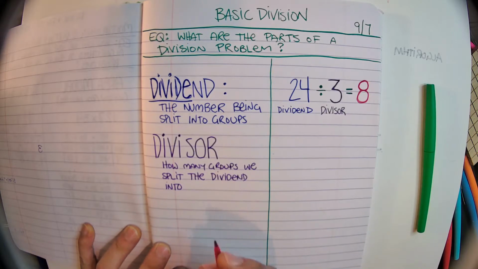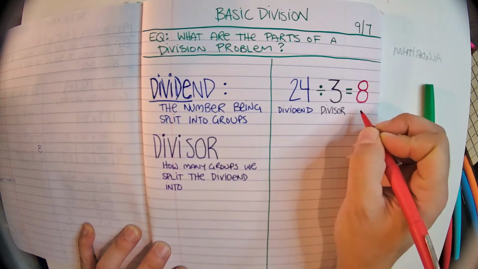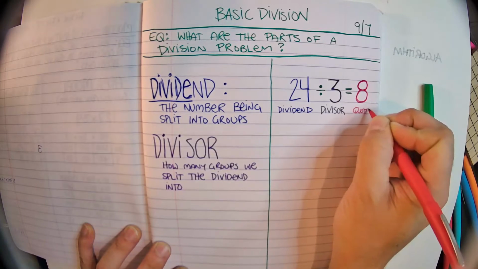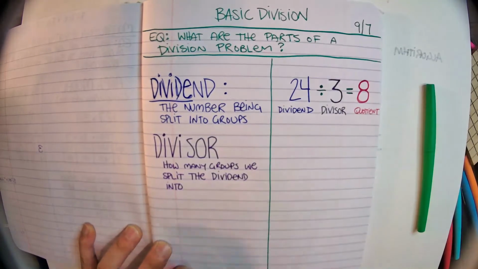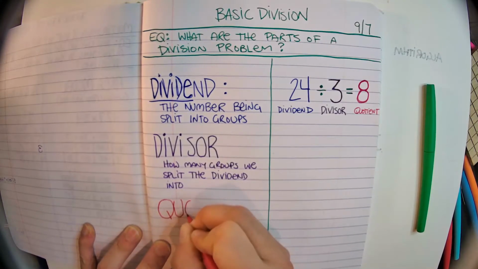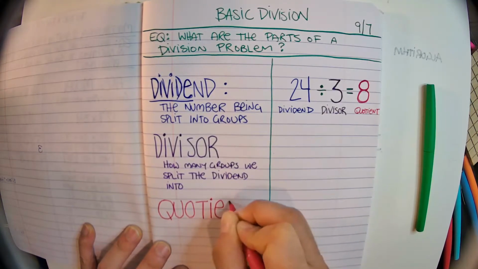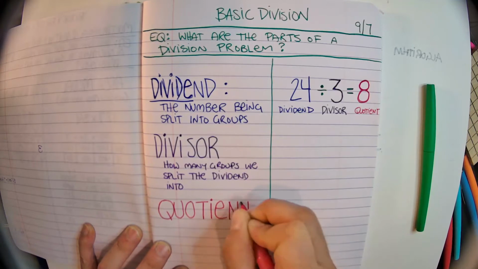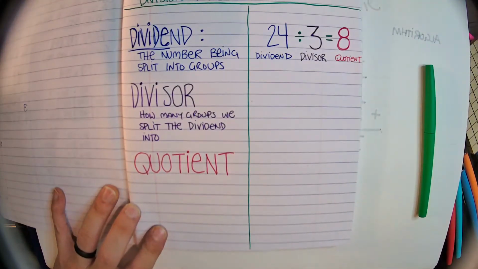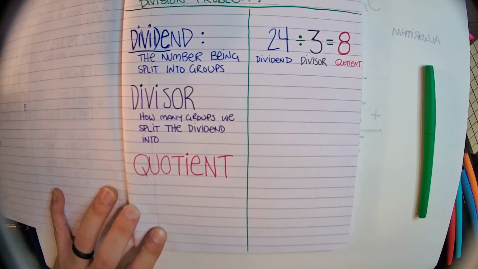And what we need to discuss is, of course, the answer to our division problem, which is called the quotient. I'll write it really big over here. So, our quotient, the quotient is the amount that ends up in each group.